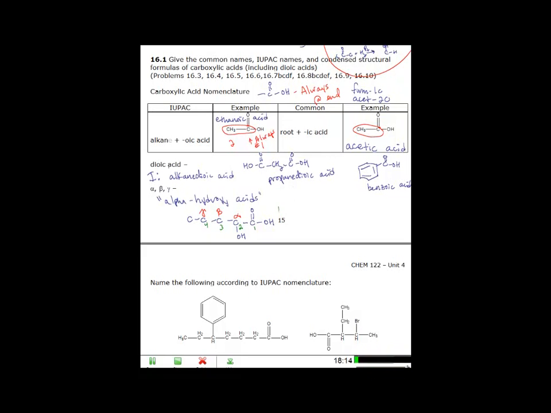True or false? In 2-hydroxypentanoic acid, the OH is on the beta carbon. Well, this molecule that I have written here is 2-hydroxypentanoic acid. We can see that the hydroxy is in fact coming off the alpha carbon. So this statement is false.